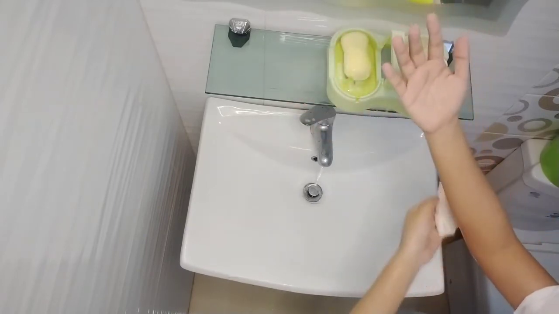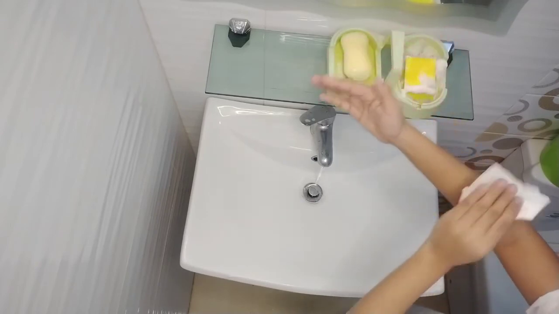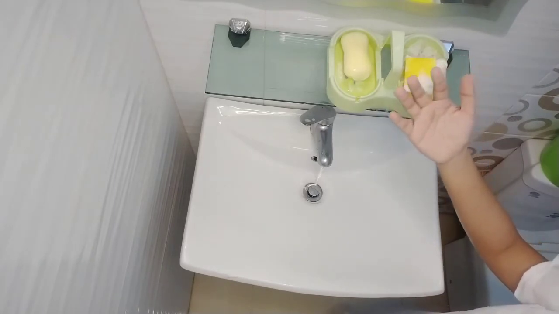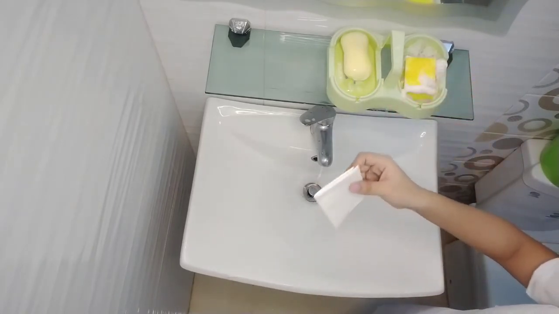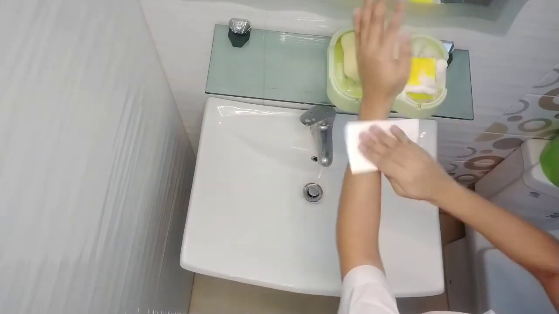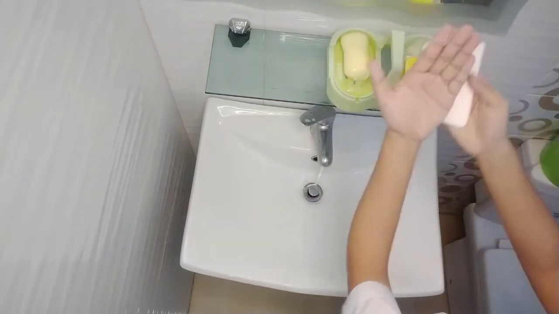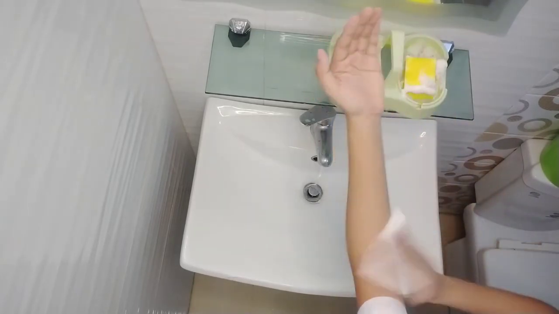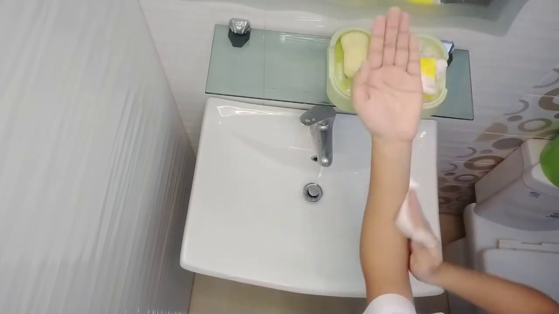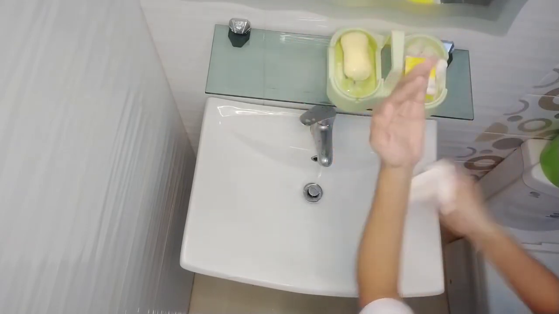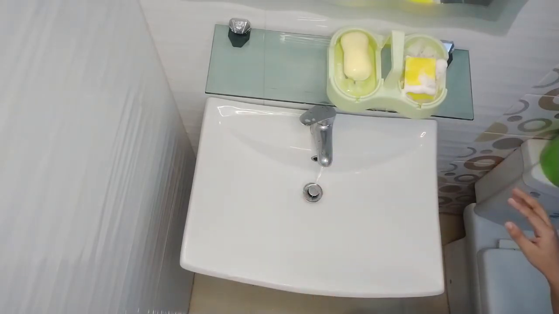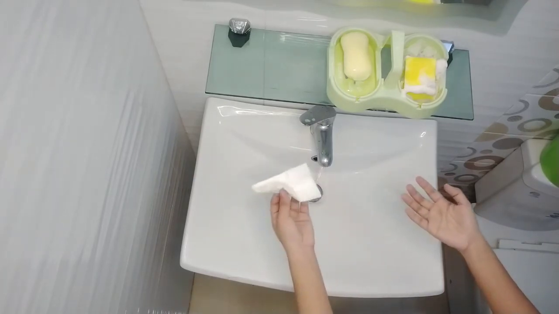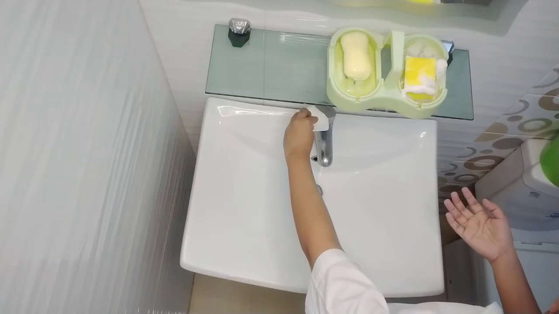And then discard the used paper towel in the appropriate container, and use another clean paper towel for the other hand. And then discard it again in the appropriate container, and then turn off the water by grasping the handle of the hand-operated handle.